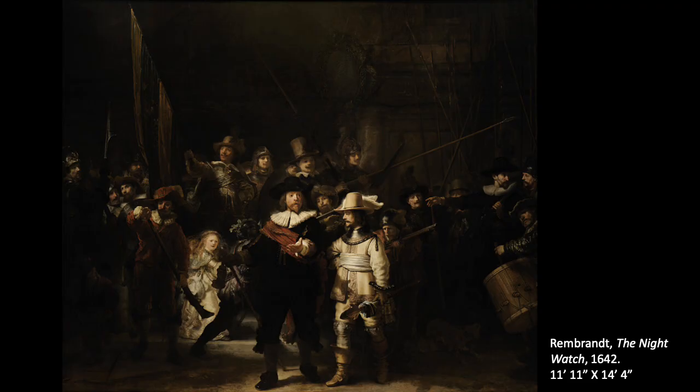Here's Rembrandt's The Night Watch, and again, it's a sense of intimacy here. We're invited into this space. Rembrandt guides our attention through these intense highlights that focus on the central figures.